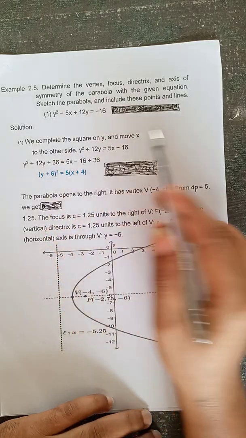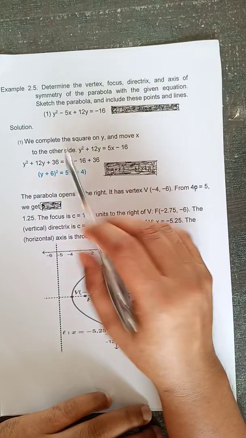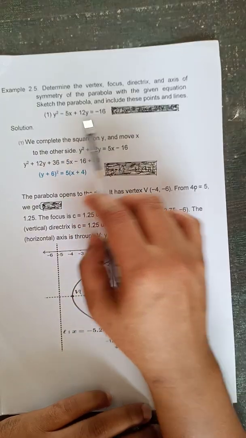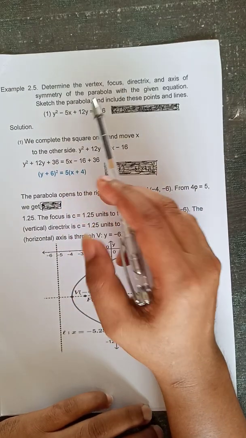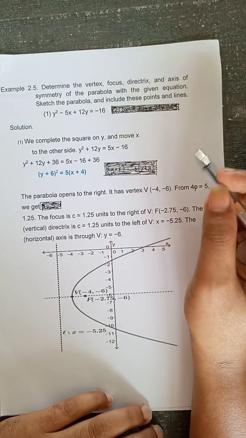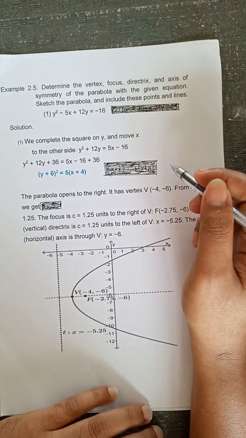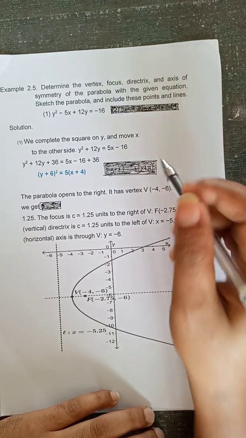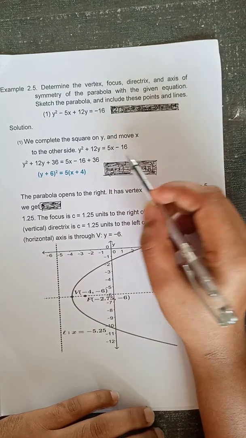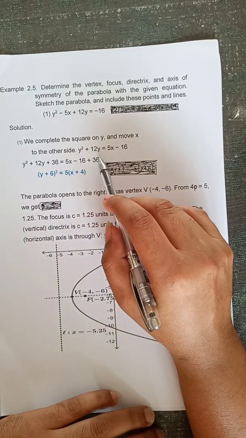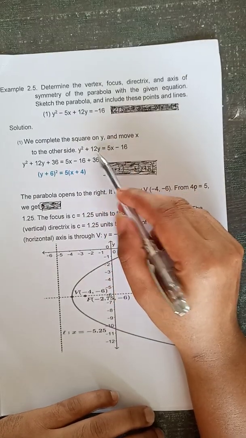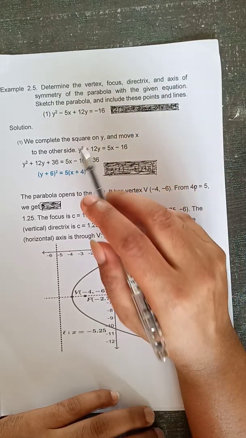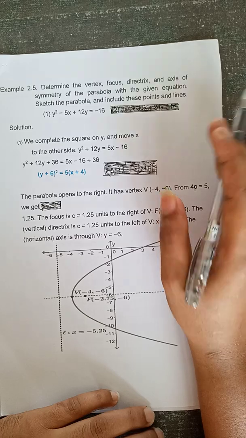So that is still what we will do here. This is in the form of a general form of a parabola, y squared minus 5x plus 12y equals negative 16. So what we will do is put all the y terms on one side, and the x terms and constants on the other side, so it can become standard form. Okay?